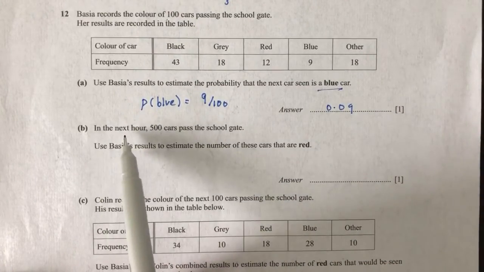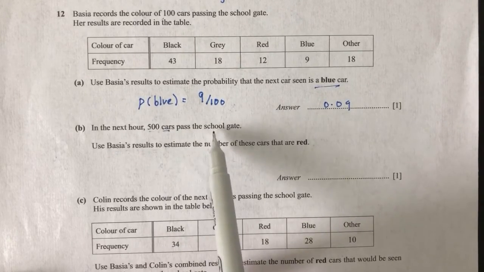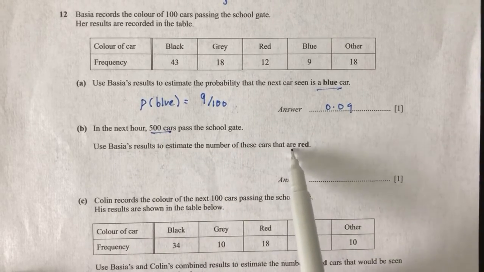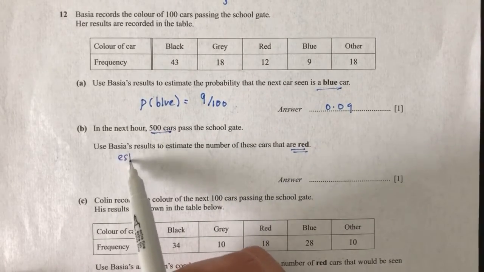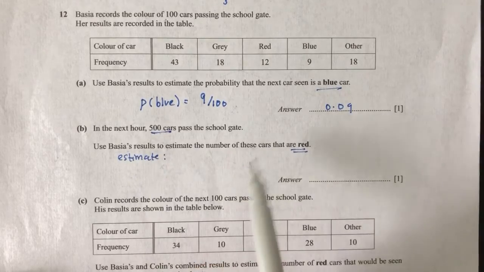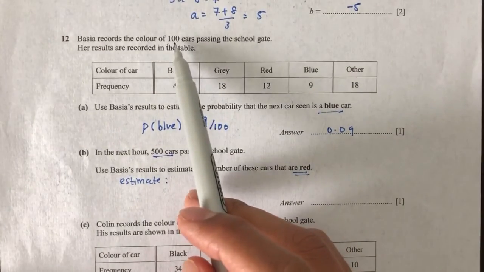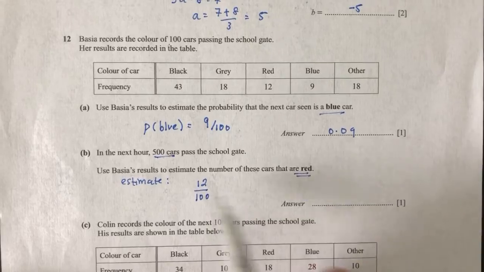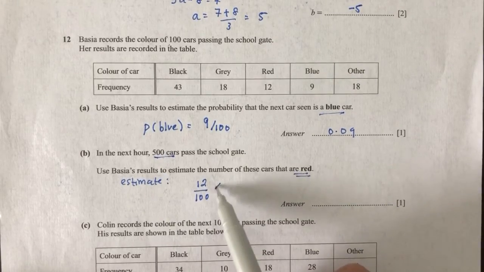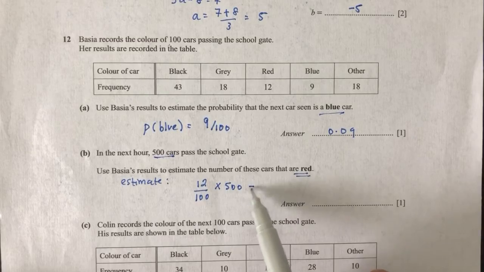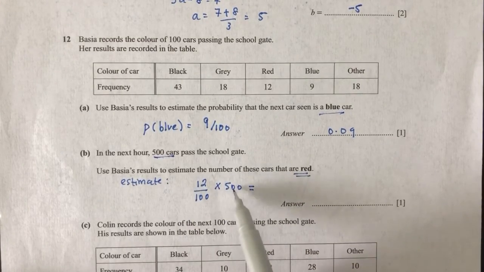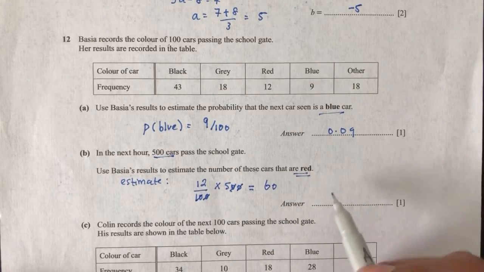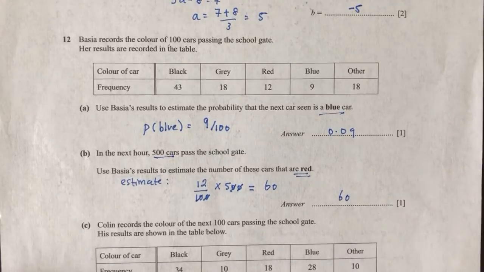Part B, in the next hour, 500 cars pass the school gate, right? Use Basia's results to estimate the number of these cars that are red. So we have to find the estimate. So we have to find first, out of the first 100 cars, how many cars were red? We have 12, so 12 over 100 were red at the beginning. So now she has observed 500 cars. So of those 500 cars, she expects how much? So we have to do a division, and then 12 times 5 is 60. So she will expect 60 cars to be red.